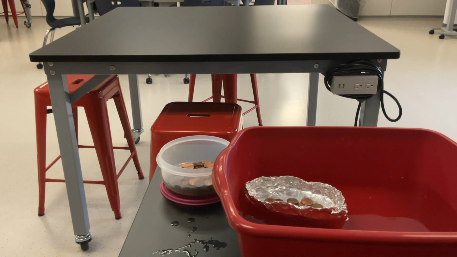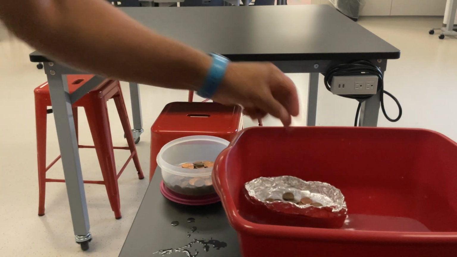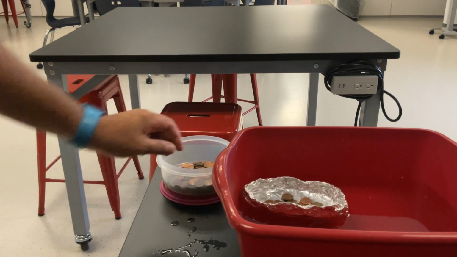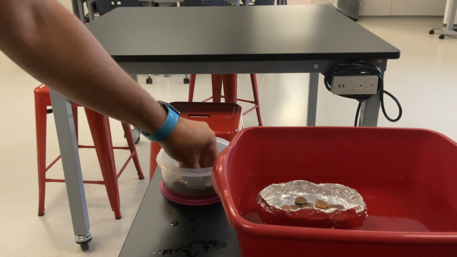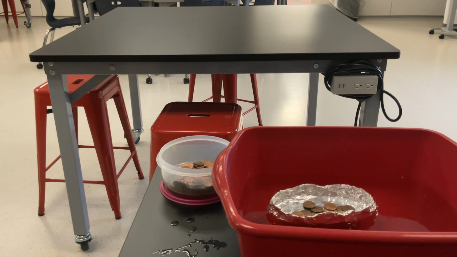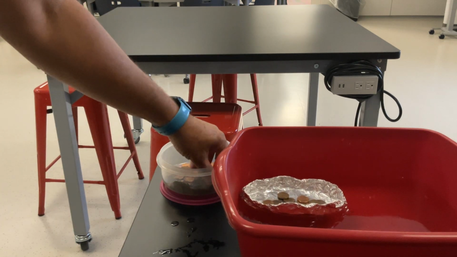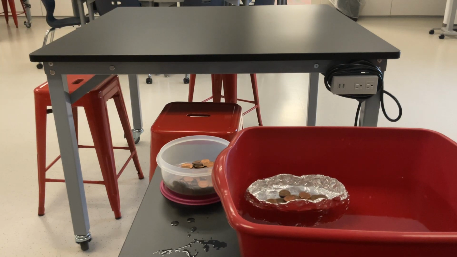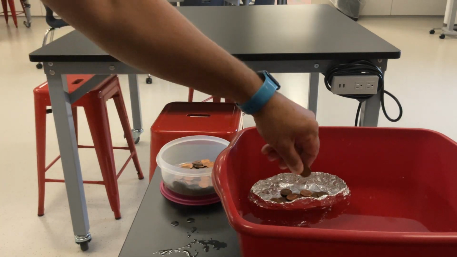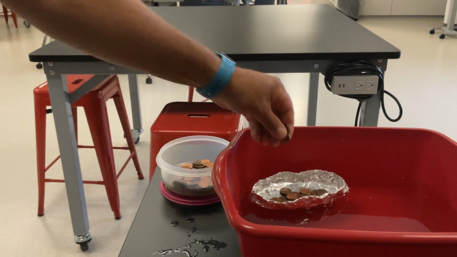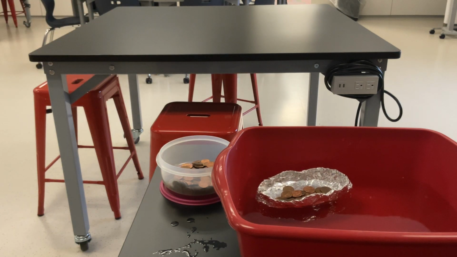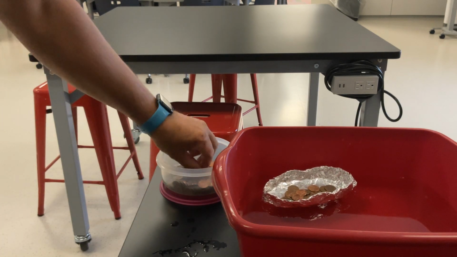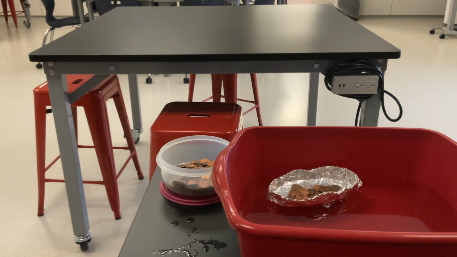Put another penny. It's another tally. Put another penny. 12th tally. Put another penny. We're at 13. Put another penny. That's 14. Still floating, not sinking yet. Put another penny. That's 15. Put another penny. That's 16. Put another penny. That's 17. Put another penny. That's 18. Put another penny. That's 19. Put another penny. That's 20.